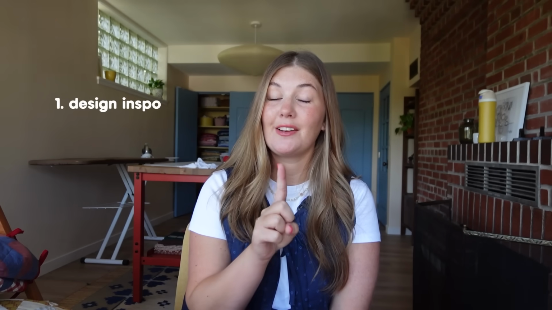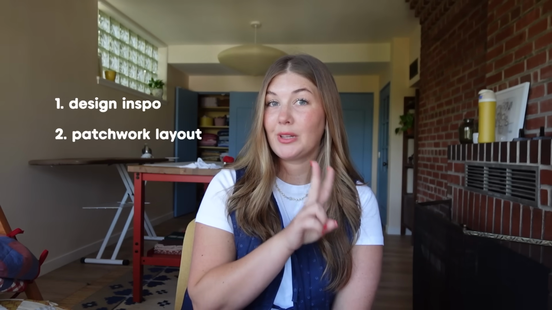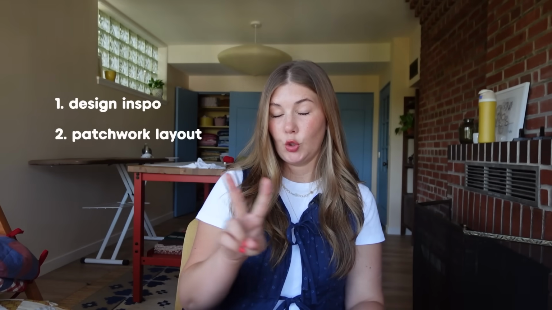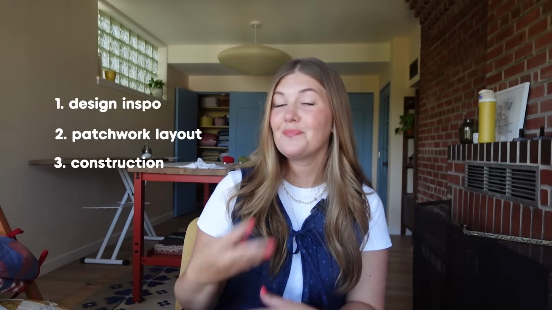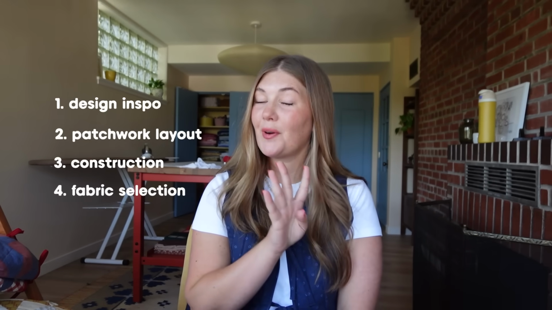In this tutorial, we are covering 4 main topics. The first one is choosing your patchwork design and finding inspo. Second, we will talk about planning your patchwork layout on your project. Third, I'm going to give you tips for successful construction. And fourth, and finally, choosing the right fabric and creating a cohesive color story. Jumping right in, choosing your patchwork design and finding inspo.